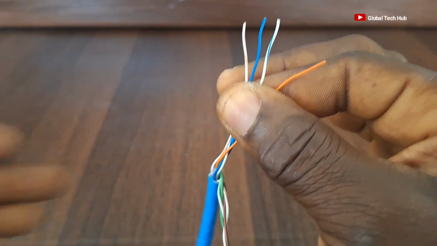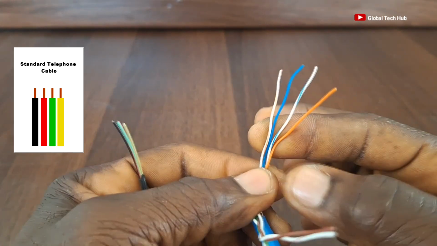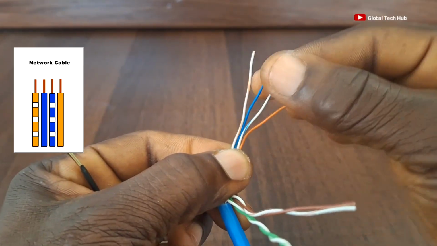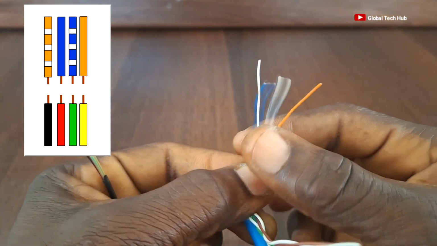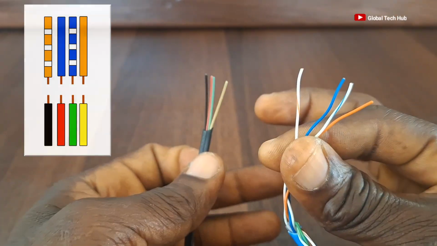So that if you are not able to get a standard telephone cable, you can still use the Cat5 network cable, but you can just use the blue pair and the orange pair in place of the standard telephone cable for your installations.